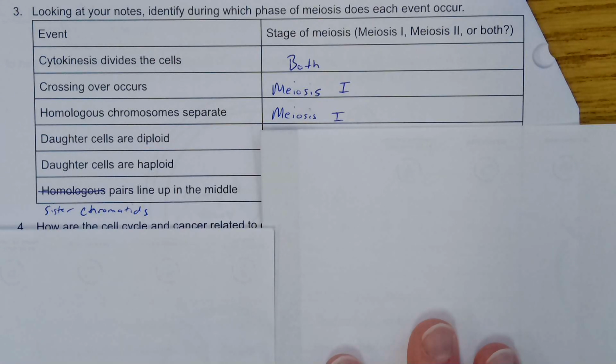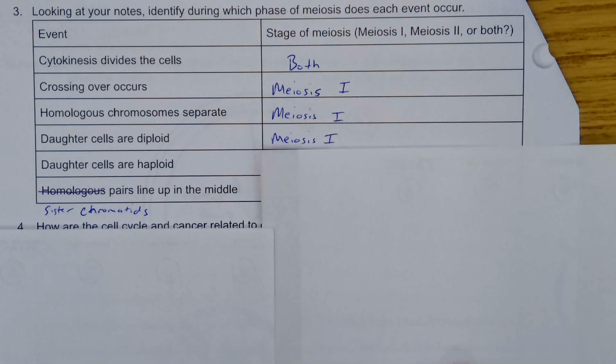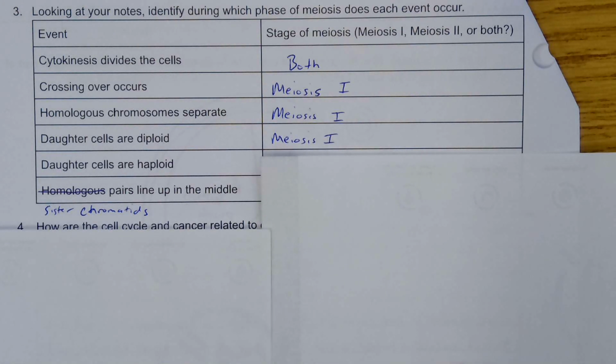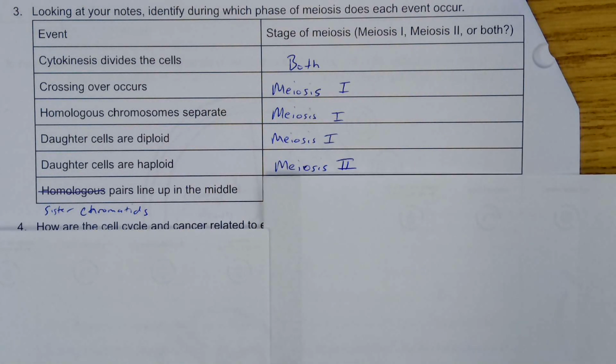The daughter cells are diploid, so we have daughter cells twice. Diploid, normal numbers, is after meiosis I. The daughter cells are haploid. Well, that happens after meiosis II.